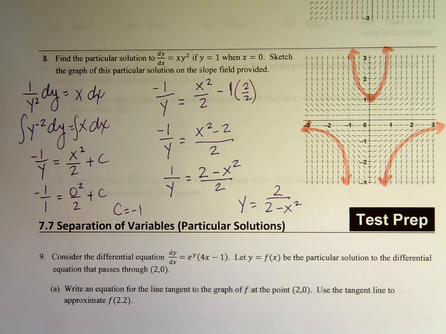Let's see if there's any others we want to look at here. All right, let me do number 11.